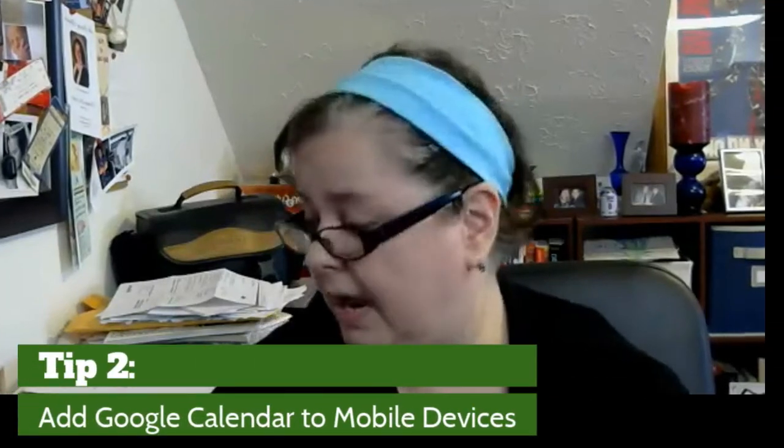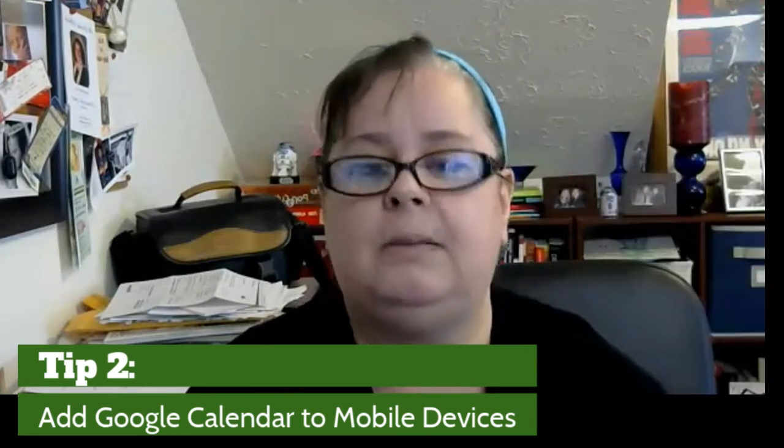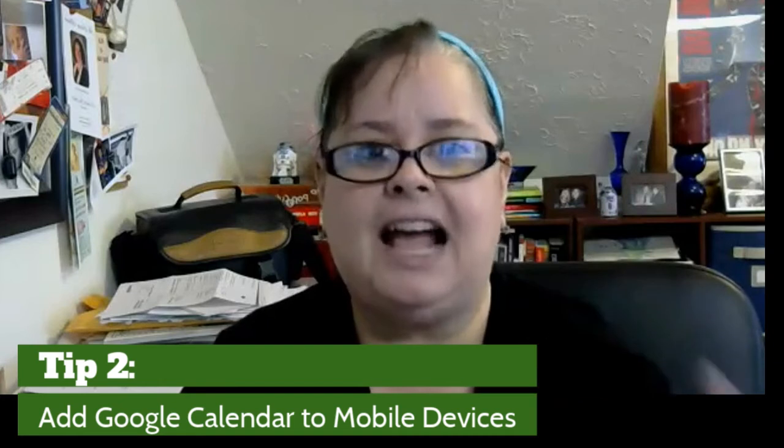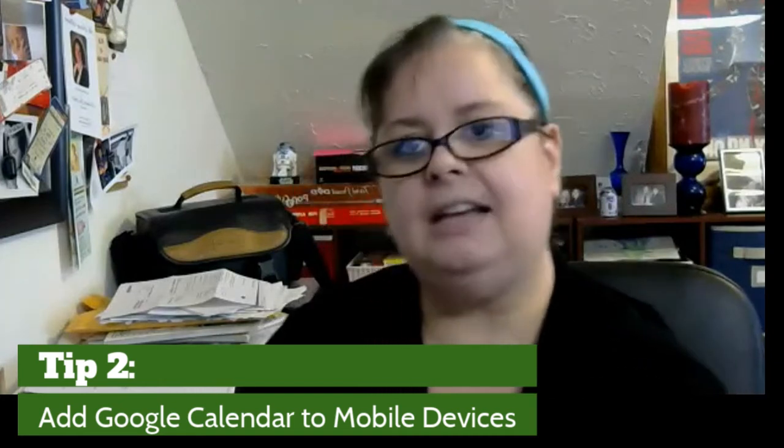Two, you could also add Google Calendar to your mobile device, like your phone. It could be an iPhone or an Android phone, or it could be a tablet like iPads or Google tablets, even an Amazon tablet. The trick is to add your Google account to that device and then make sure your calendar is syncing.